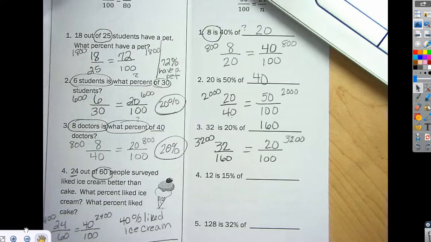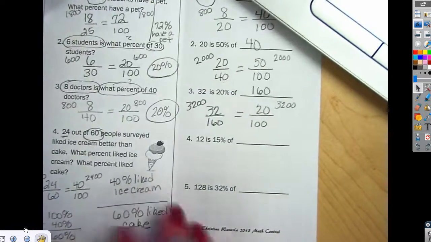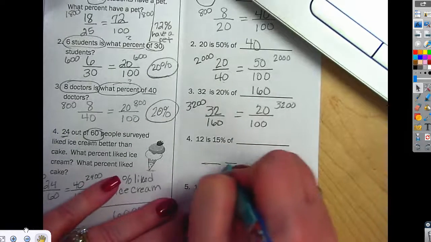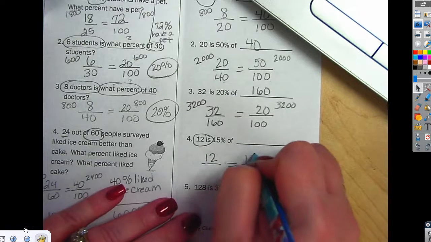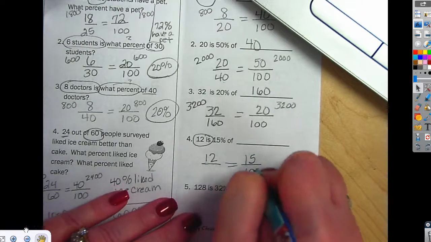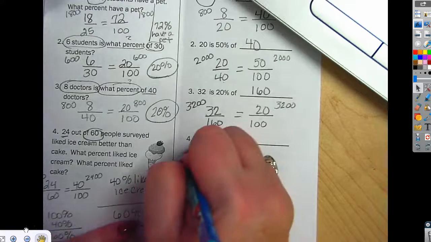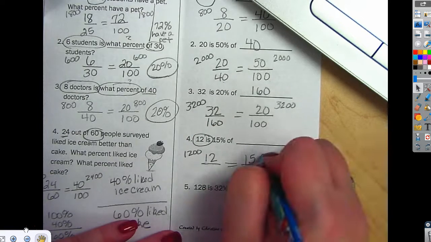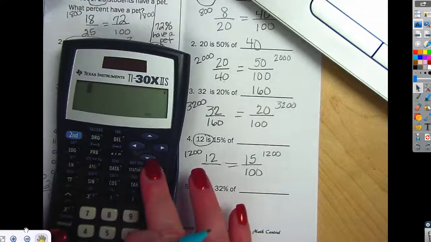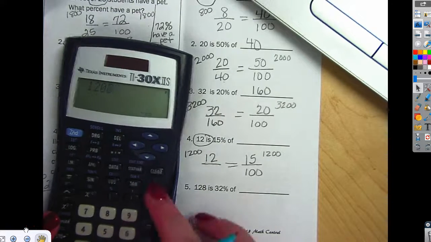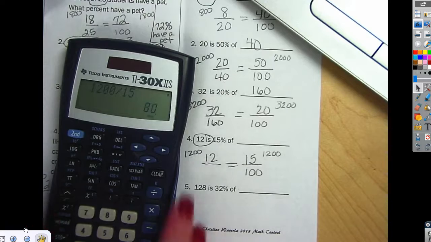All right, 2 more to go. 12 is 15% of. 12 is, and our is up here. Our 15% goes above 100. 1,200. 1,200 divided by 15. 80.